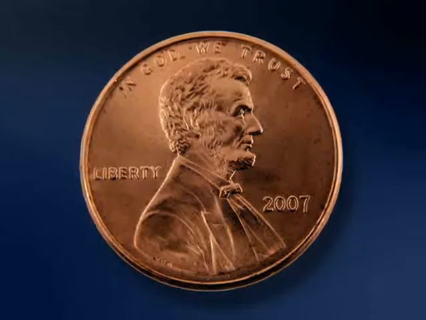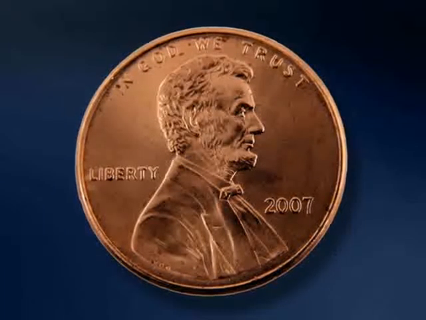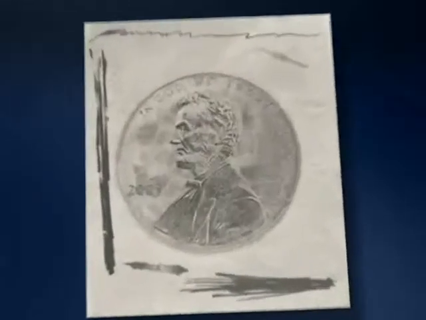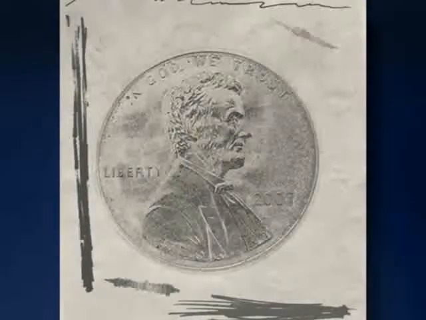Take a piece of paper right now and try to draw an accurate picture of a penny. Now, get out a real penny and take a look. Did you get anything wrong? When I did this exercise, I reversed the direction of Lincoln's face, I forgot the word liberty, and I put the date of the penny's minting on the wrong side of Lincoln's profile.